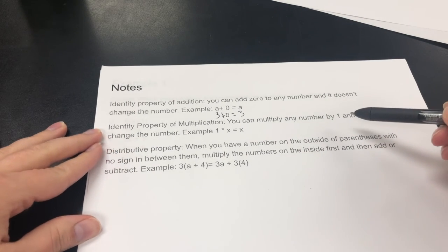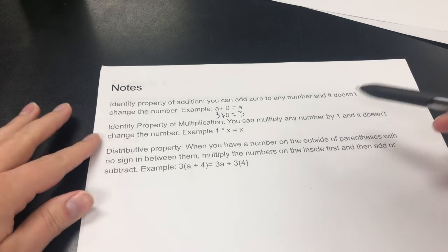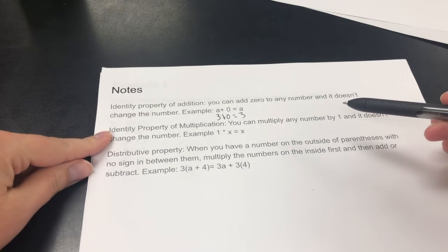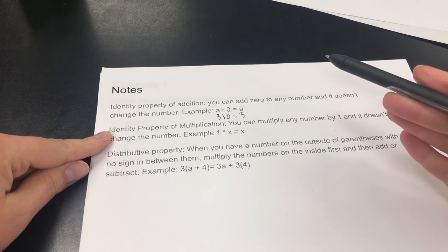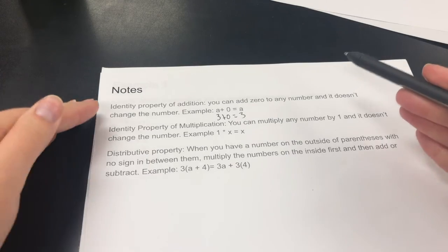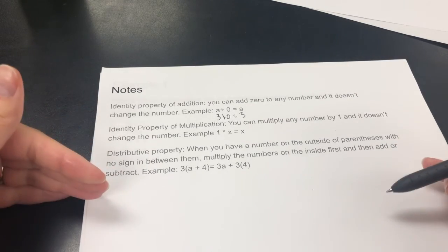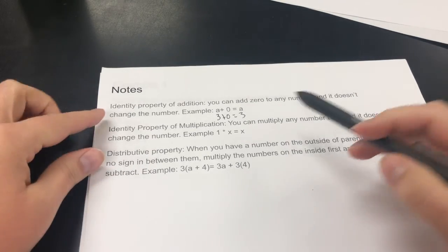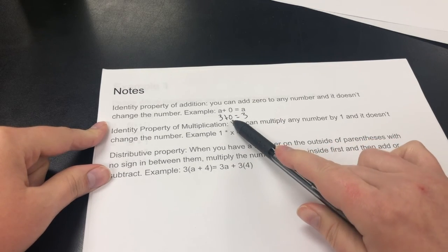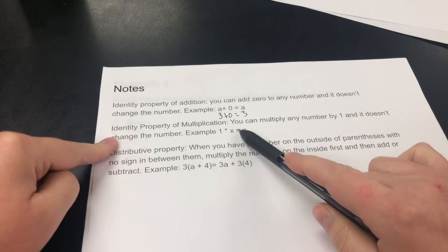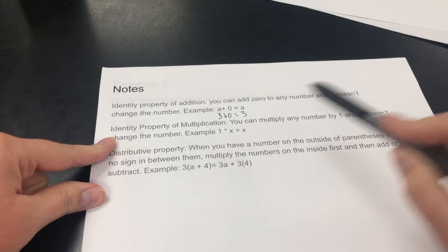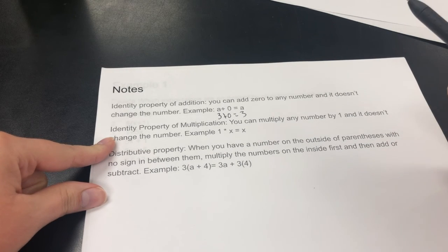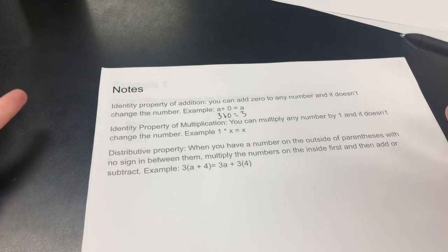The identity property of multiplication, so these are both identity properties. That identity is saying, that's your identity, it's not changing. What can I do to not change that number? So in this case, I added 0, but think about multiplication. If I multiplied by 0, like 1 times 0, the answer, the product, would be 0.